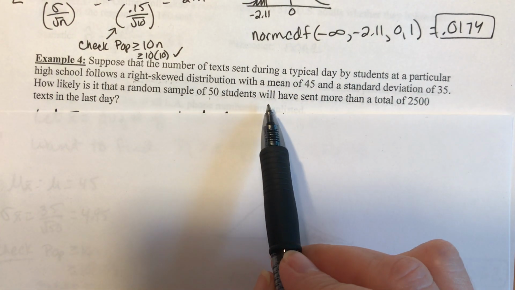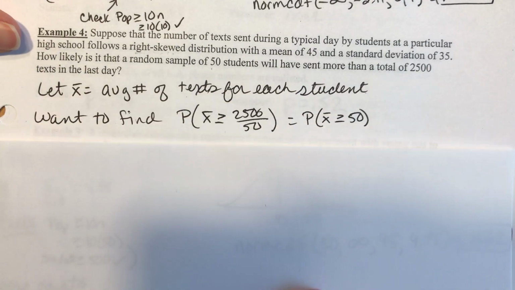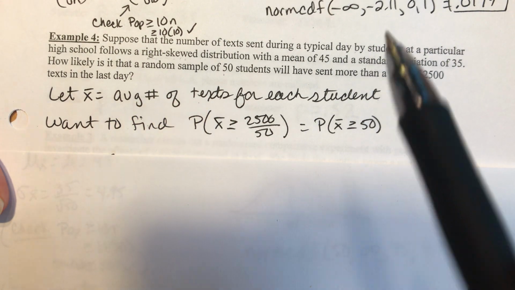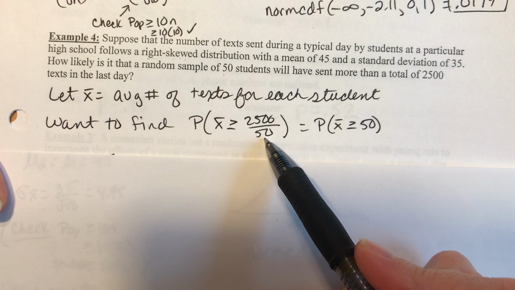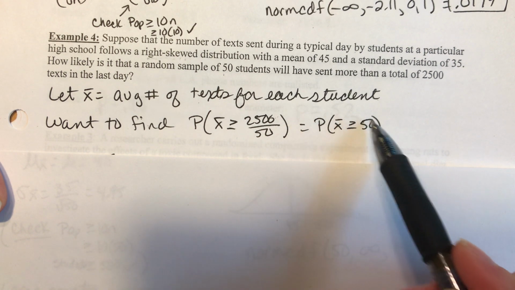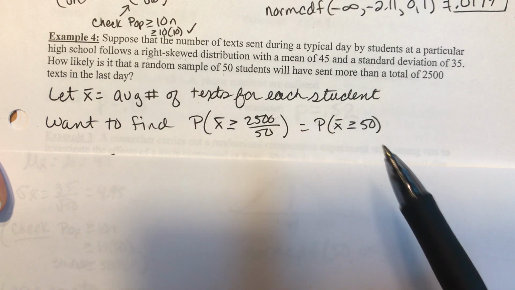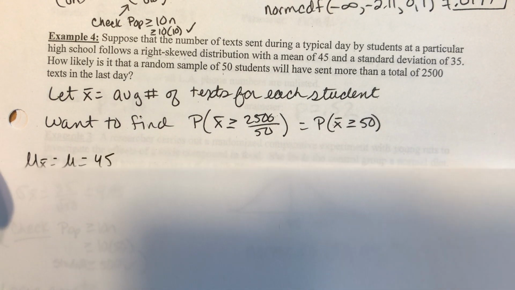The other thing is that if we have a total of 2,500 texts in the last day, I went with the approach that I'm going to let x equal the average number of texts for each student. So if the total is 2,500 and there are 50 kids, then really I'm looking for the probability that the average per kid is going to be greater than 50. You could have also brought everything up to the totals. I brought everything down to be each kid. So go ahead from here, pause the video, do it all, now check against mine.